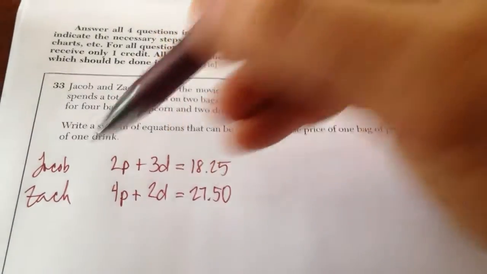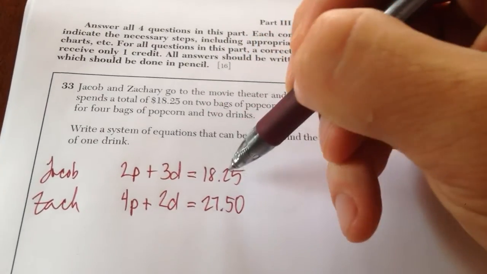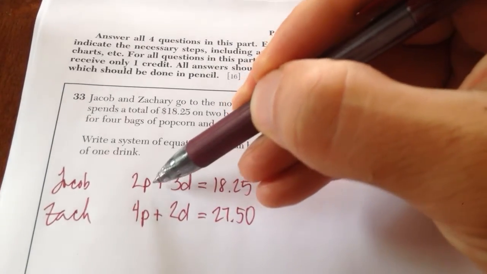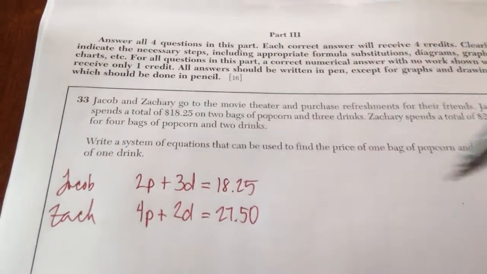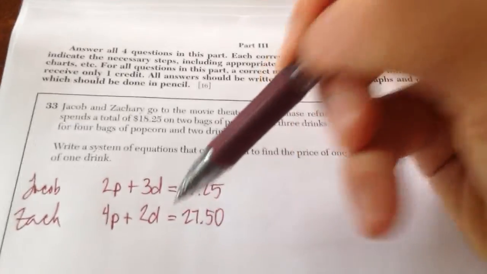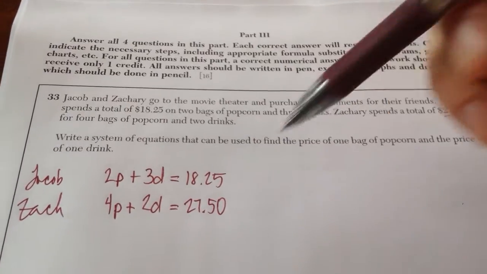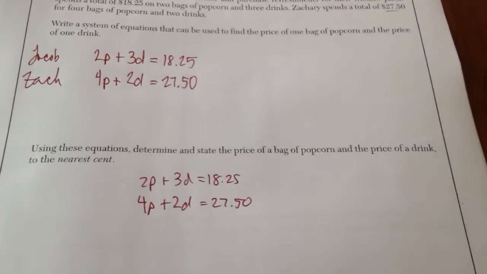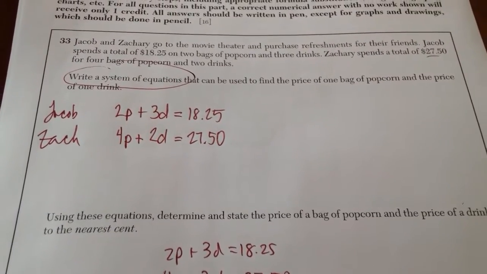Number 33, to write the situations here, Jacob is spending $18.25 on 2 bags of popcorn and 3 drinks. Zach is doing 4 bags of popcorn and 2 drinks for $27.50. In this part, it just says write a system of equations. I wrote it, and I get full credit there.